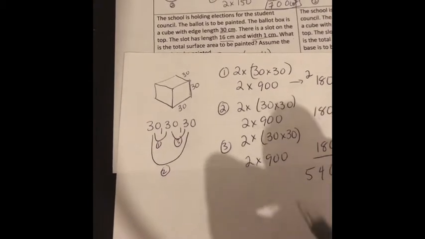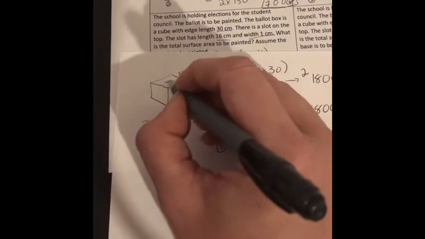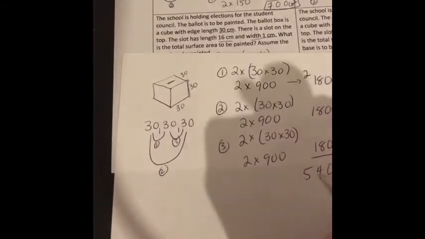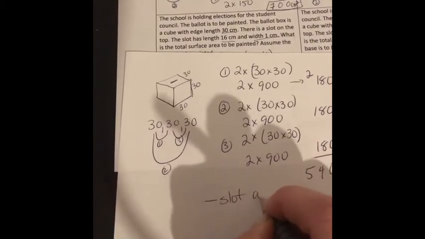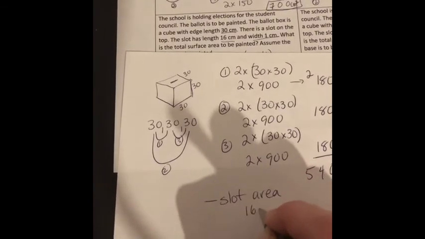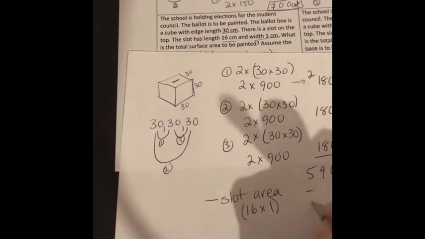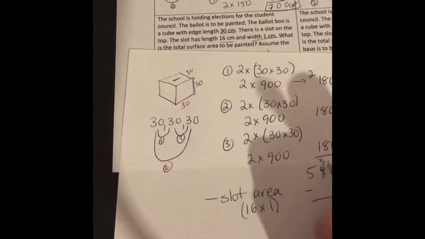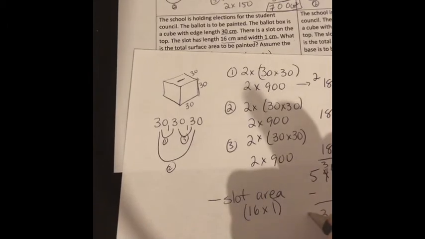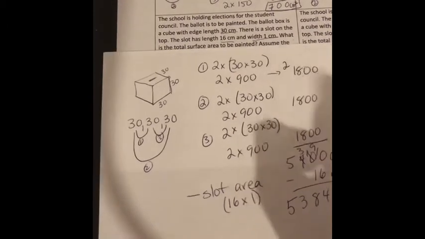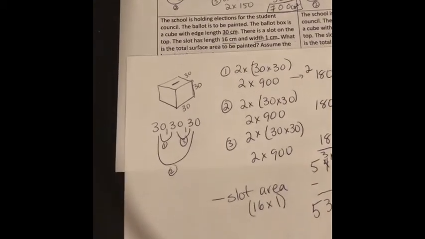However, the slot at the top would be 6 by 1. So we'd have to subtract slot area, which would be 6 times 1. So we'd minus 6 centimeters squared, and we would get 5,394 centimeters squared.